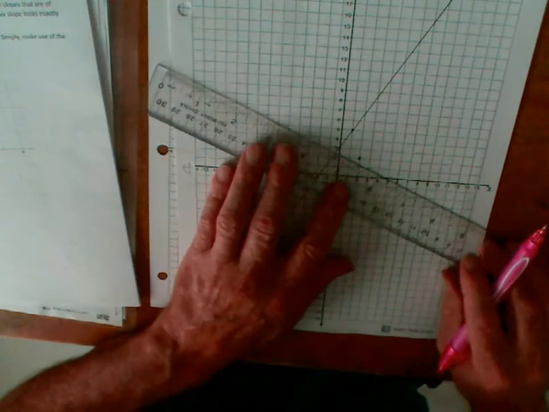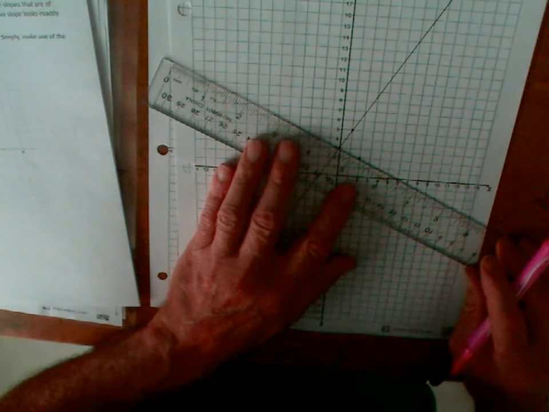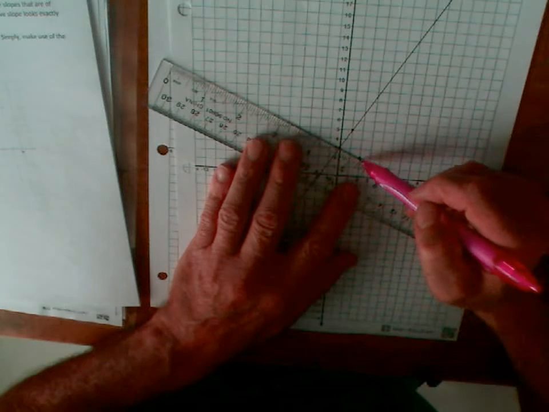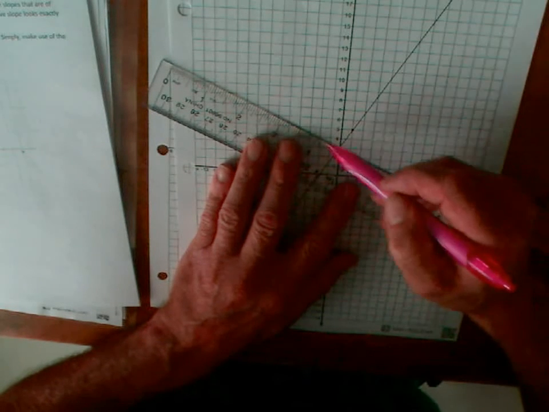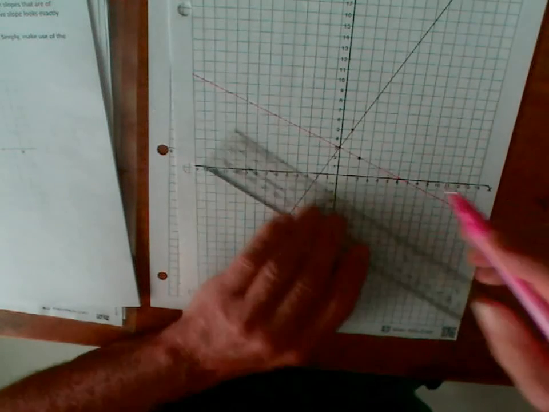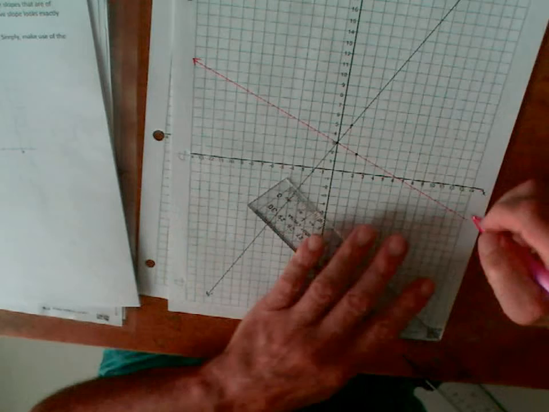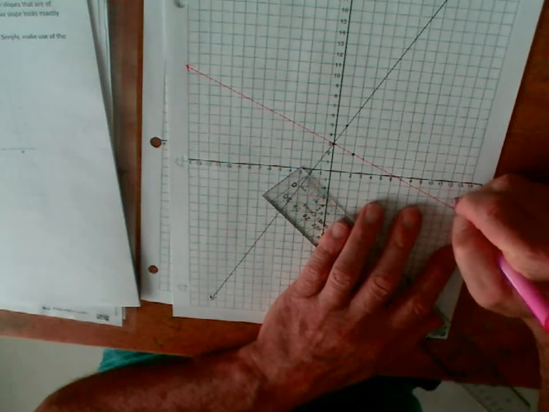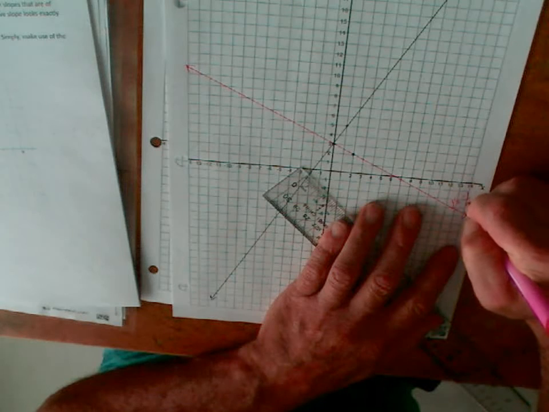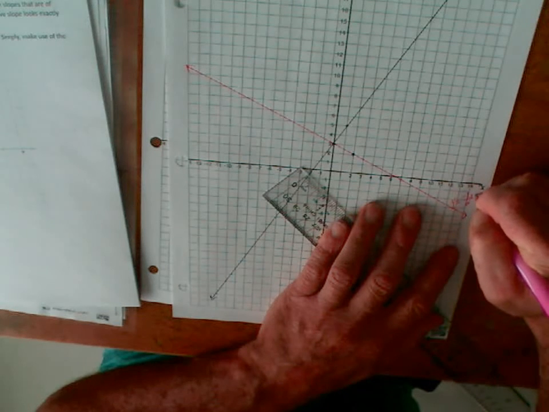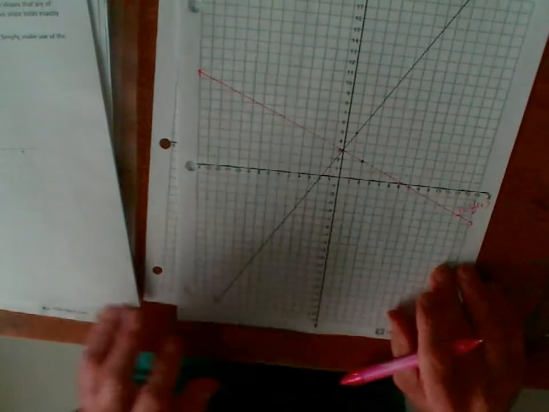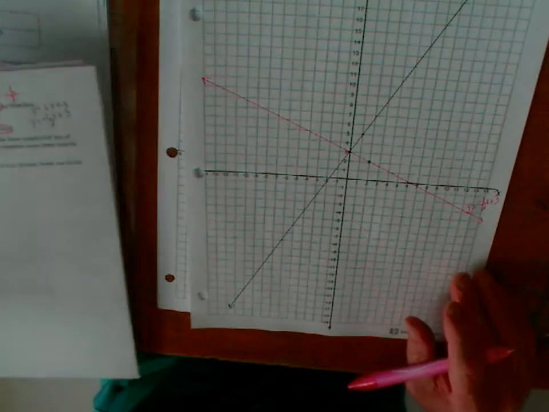And without using our protractor or anything like this, it will cut at a 90-degree angle. So now this is y equals negative 1/2 x plus 3. So those are perpendicular lines.